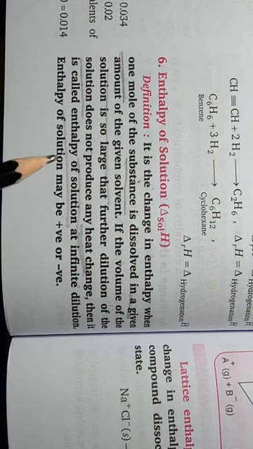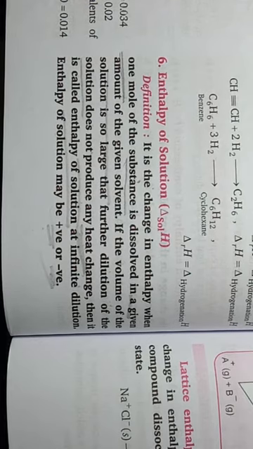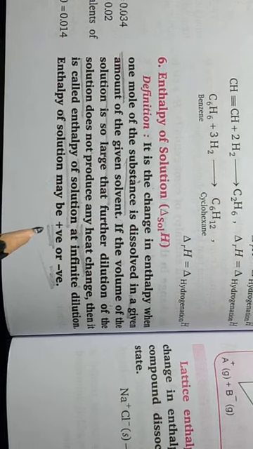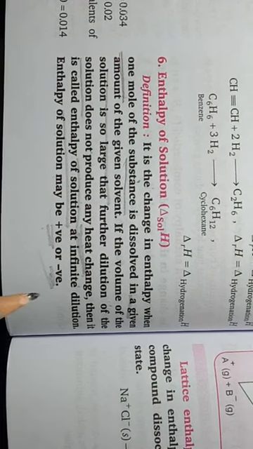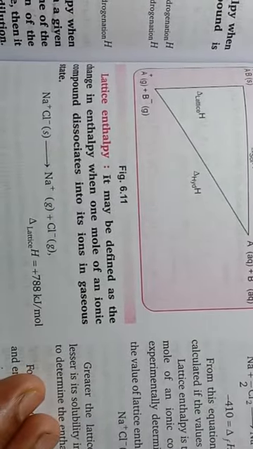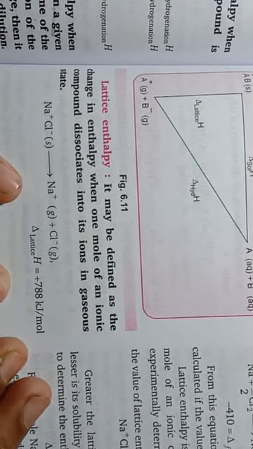This enthalpy of solution may be positive or negative. So the enthalpy of solution, or the dissolution of any substance in a particular solvent, can be an exothermic or endothermic reaction. Okay students, the next enthalpy type is lattice enthalpy, and this term is very important for you.